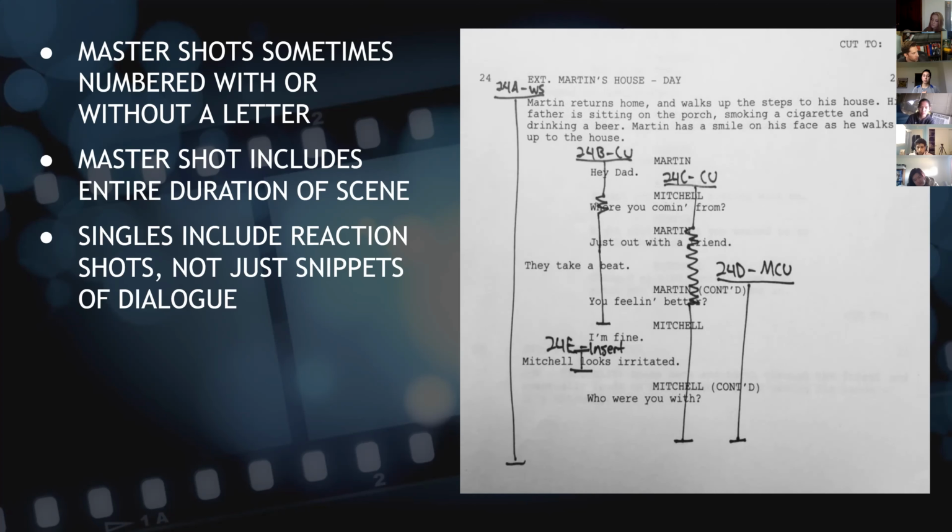And you want to make sure that you include reaction shots. So even like this single here of Mitchell, even though I'm squiggling through Martin's dialogue, I'm still recording Mitchell's reaction to Martin saying this line. Because that's really important. Those reaction shots where someone's excited or confused or scared or falling in love or terrified, whatever it may be, those emotions, right? We talked about that during Griffith's pattern, right? Those close-ups show emotion. You still need those even when people aren't delivering their lines.